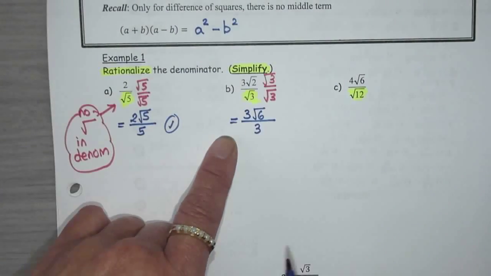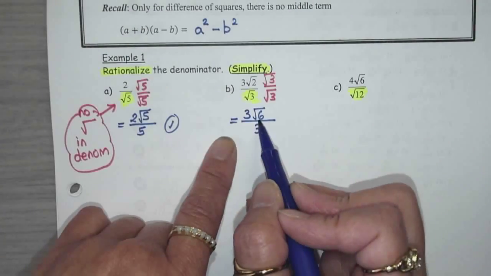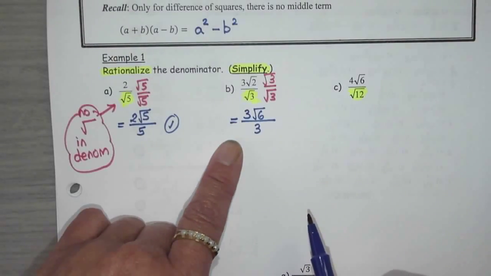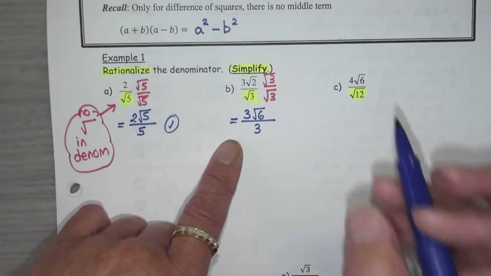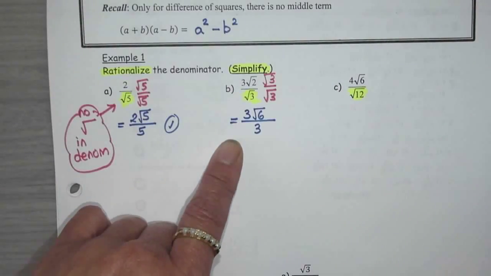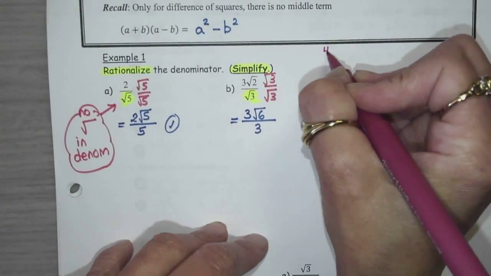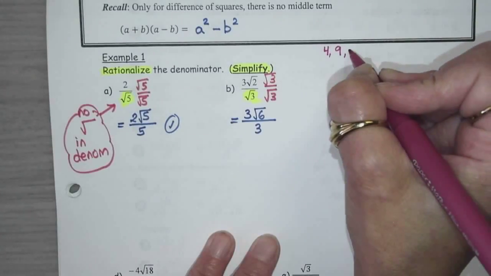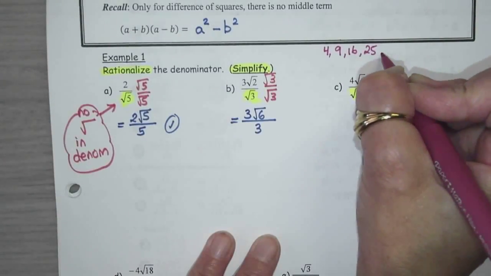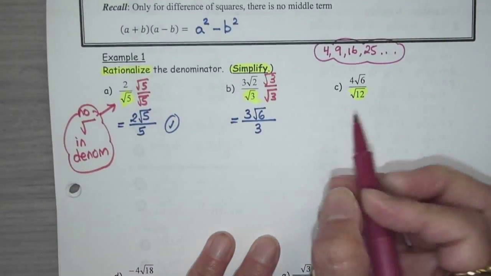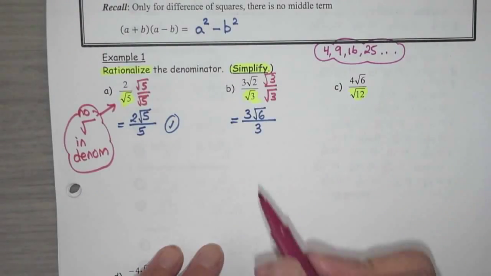Okay. Can I reduce the 6 anymore? What do I mean by reduce? It means simplify. Can I simplify the 6 anymore? No. I'm looking for perfect squares, right? My perfect squares are, you remember them? You got 4, 2 times 2, 9, 16, 25, etc. So we're looking for perfect squares. Nothing, so we stop there.